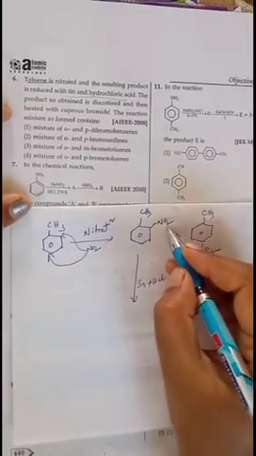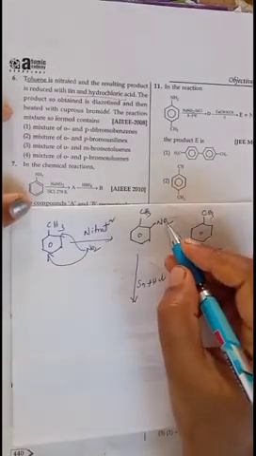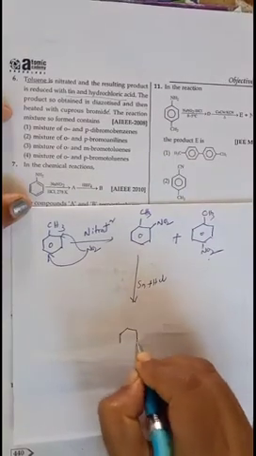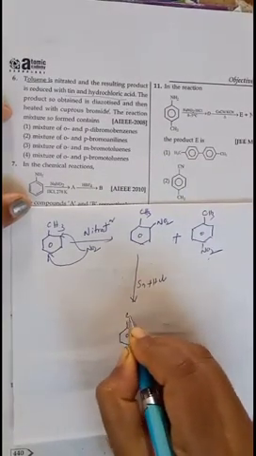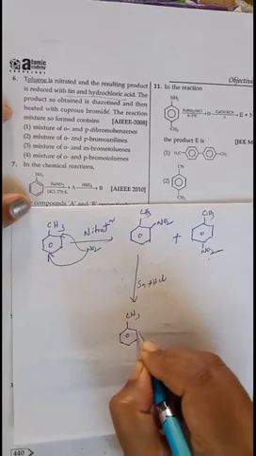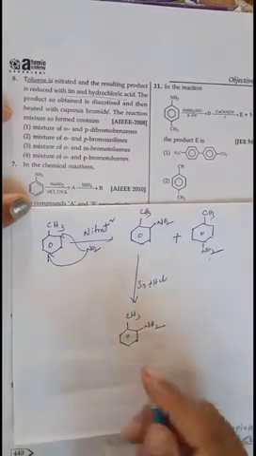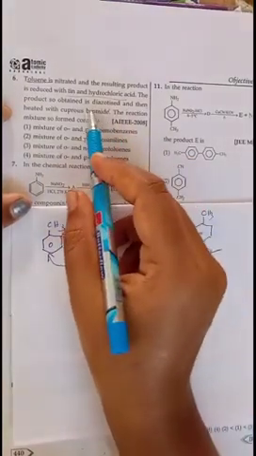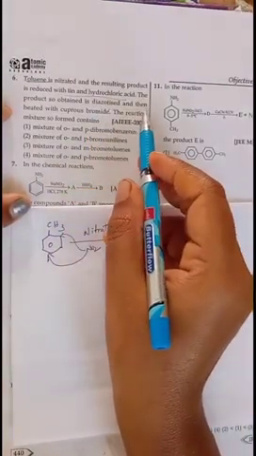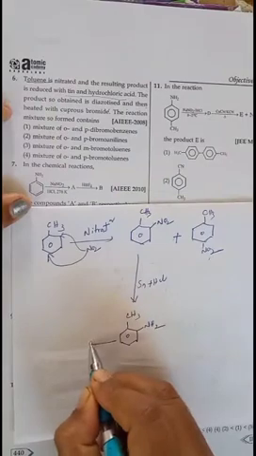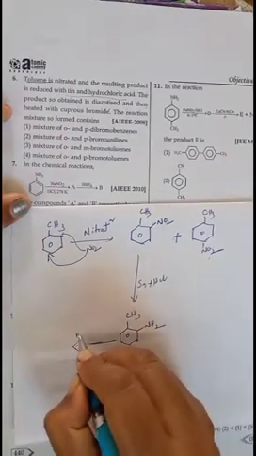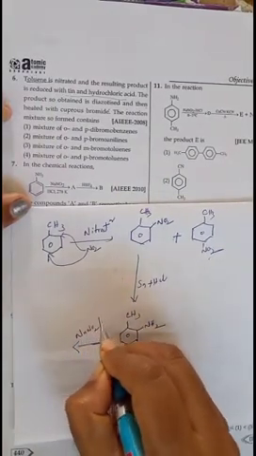On reduction, what happens? NO2 group is converted into NH2. Then we will get orthoaminotoluene. Then it is diazotized. To undergo diazotization, it reacts with NaNO2 and HCl.